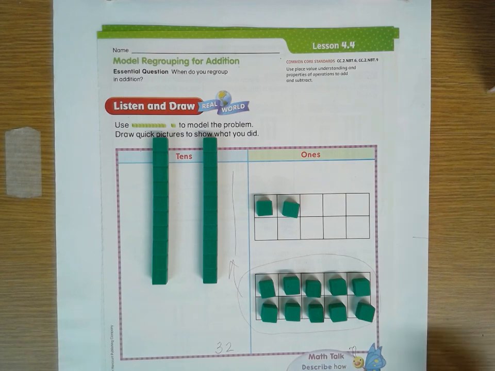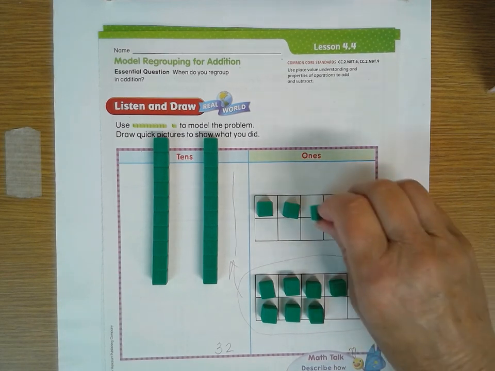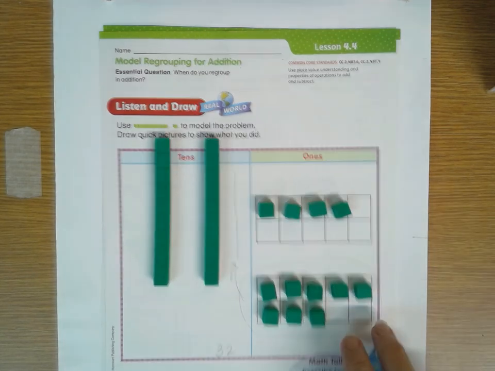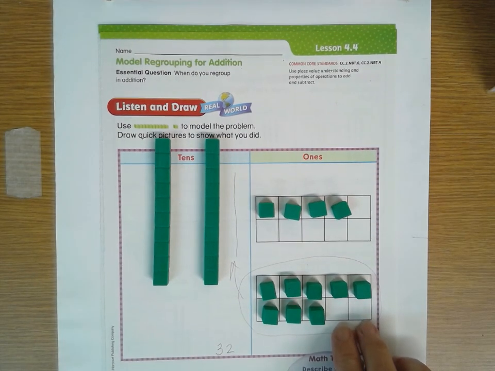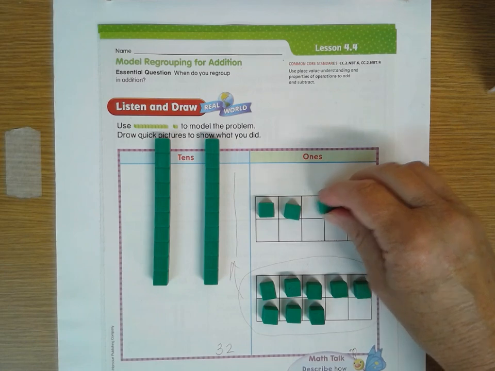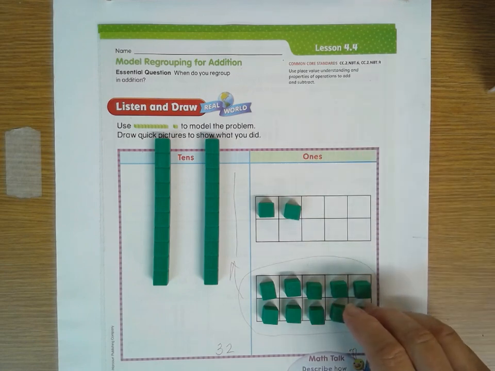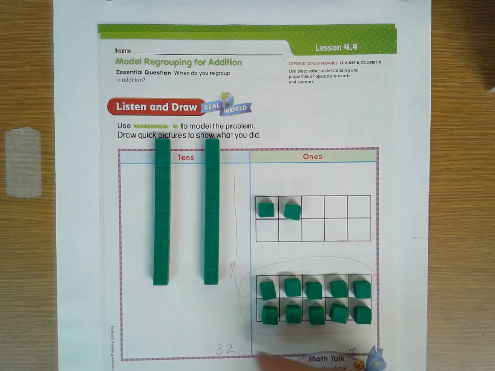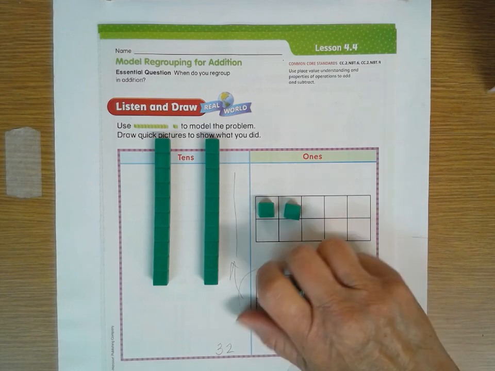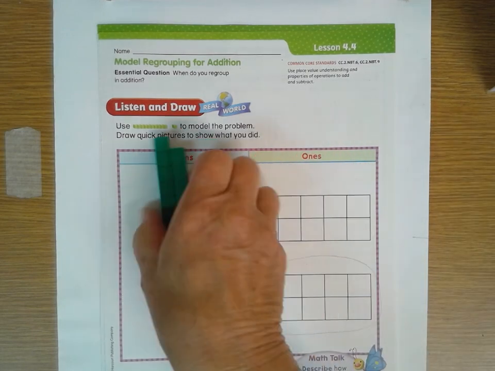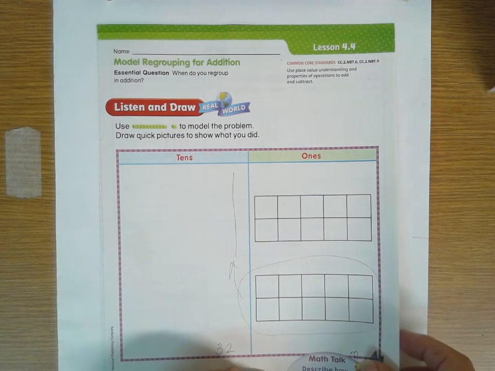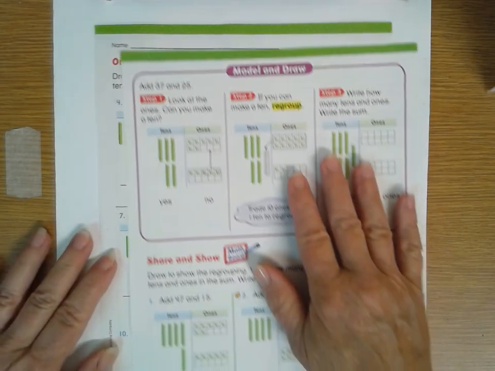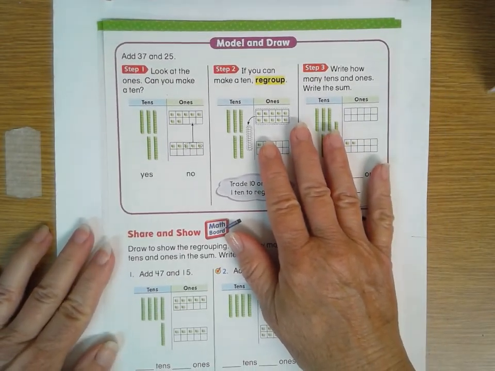Well, I started with 4 1s up here, and I could see that I needed 2 more to make that into a 10. So I moved them over here to make a 10. I regrouped. And then I have a 10, which I move to the 10s place. I'm going to clean this off, and then we're going to turn our paper over and go to the top of page 186 where it says Model and Draw.